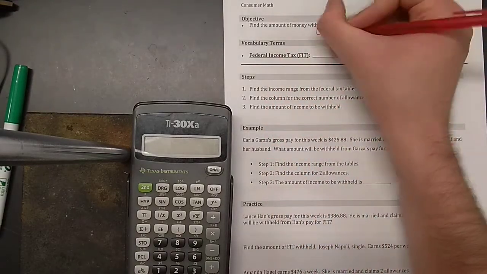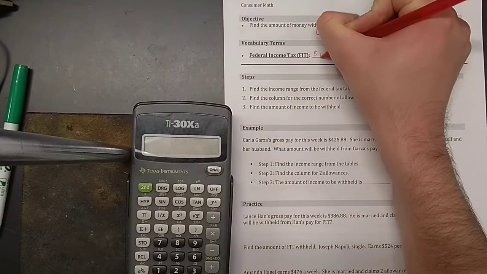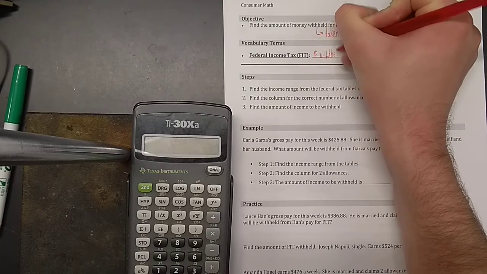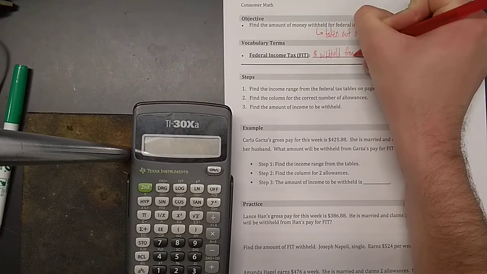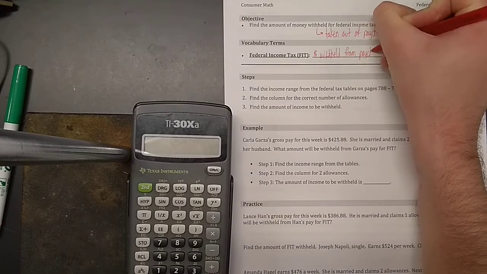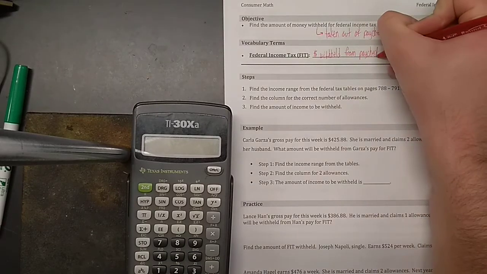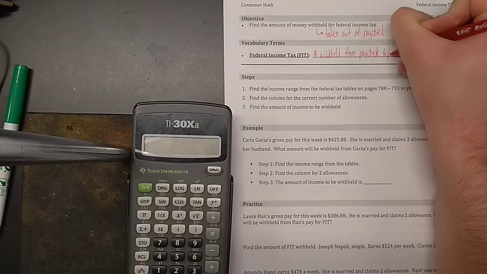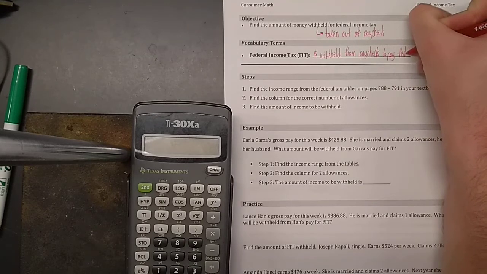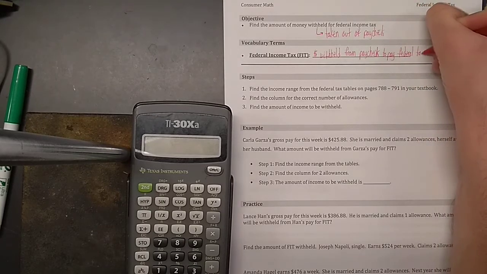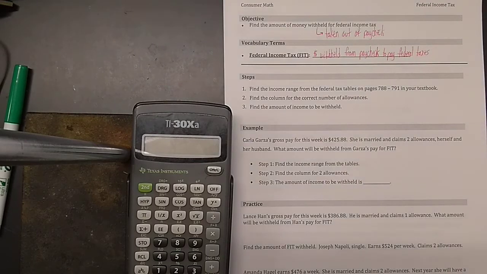Federal income tax, again, is simply money that is withheld from your paycheck to pay federal taxes. There's almost no math or very little math involved in determining how much you're paying in federal income tax. There is a process that is very easy, and I will show you exactly where and how to do this process.